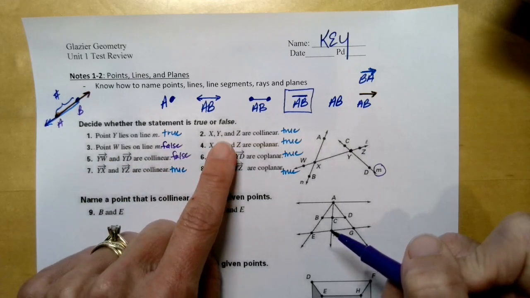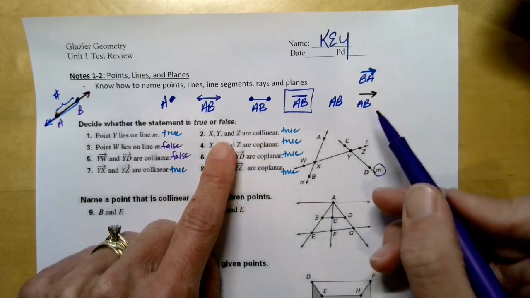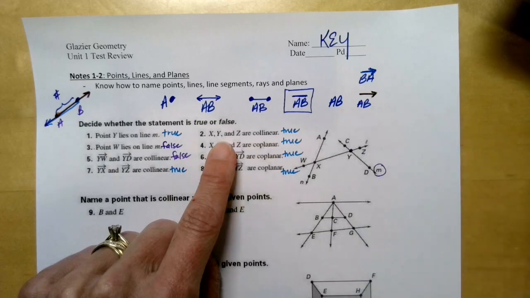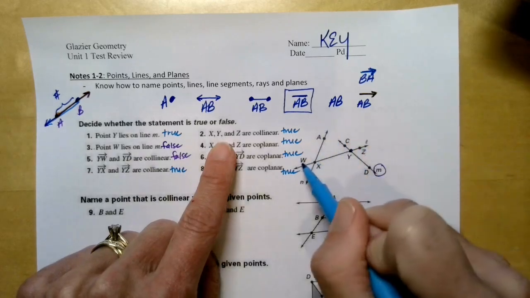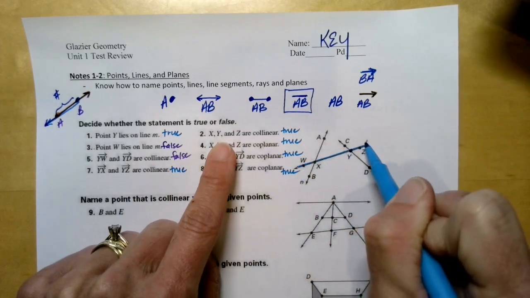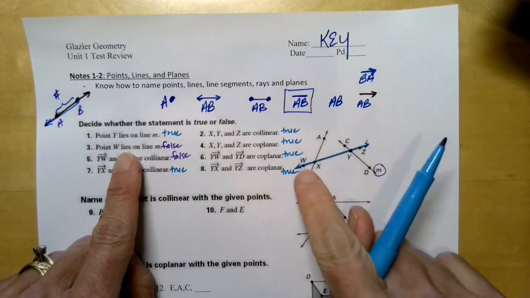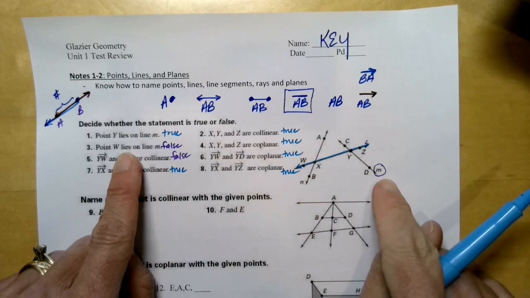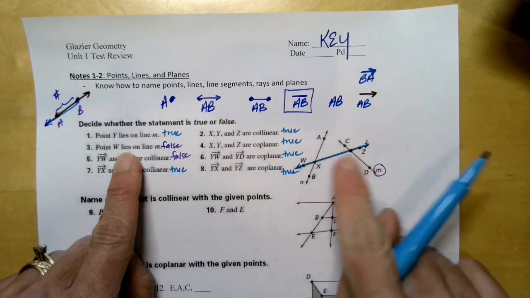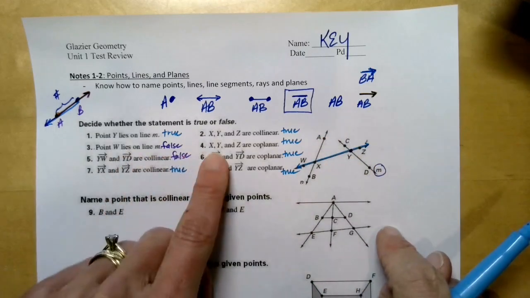Moving across, X, Y, and Z are collinear. I can see this line that goes through all of those 3 points, so that's true. Point W lies on line M. Nope. Line M is here. W is over here. That's not going to work.